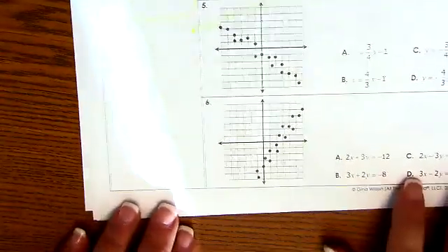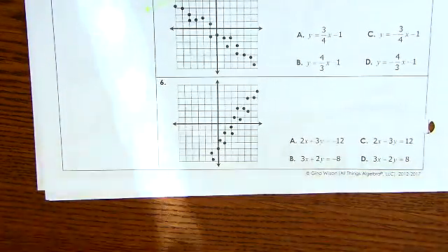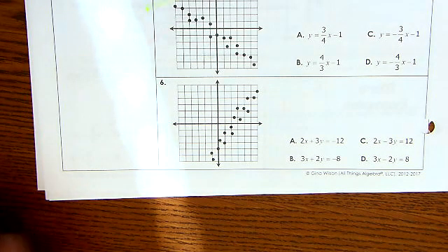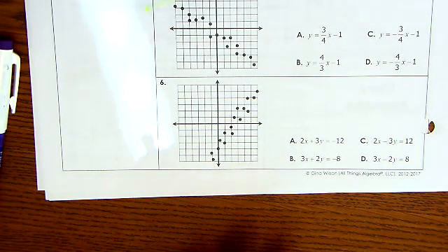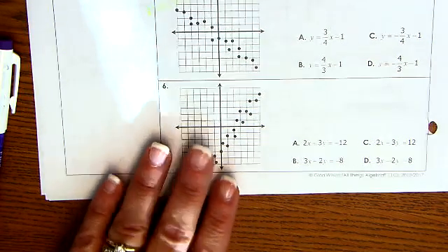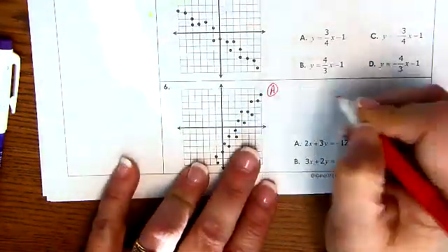Okay, let's go on and look at number 6. For number 6, it's not directly in slope-intercept form. So what I have to do first is go through and rearrange into slope-intercept form. So I start with A. I'm going to move it over.